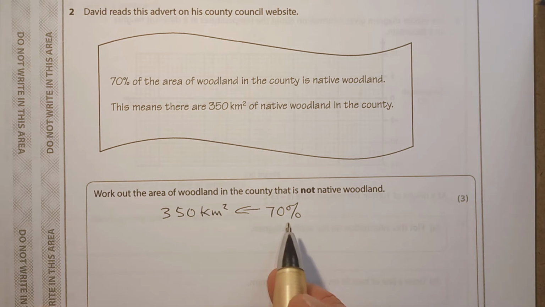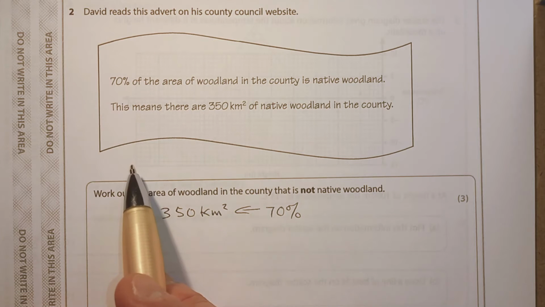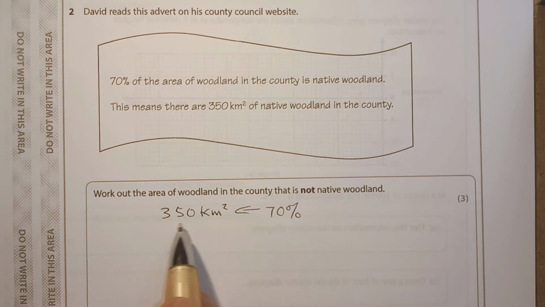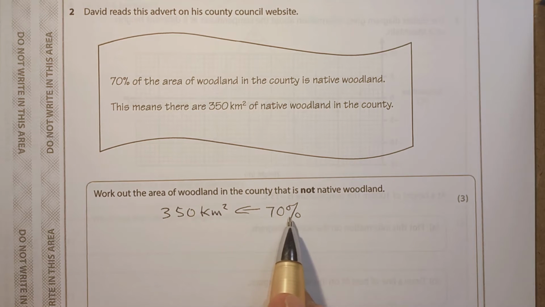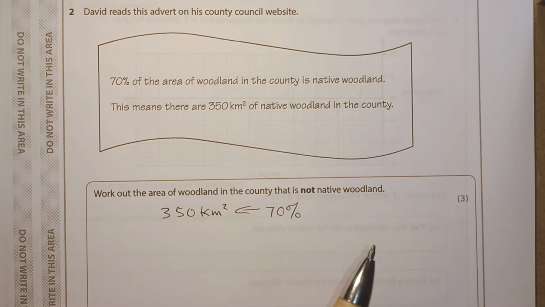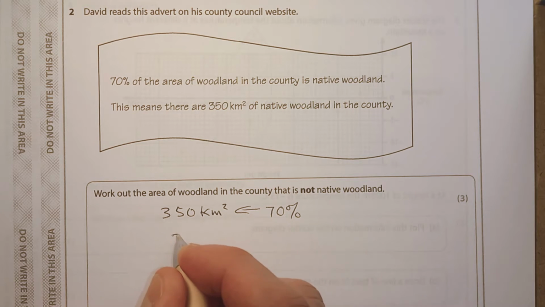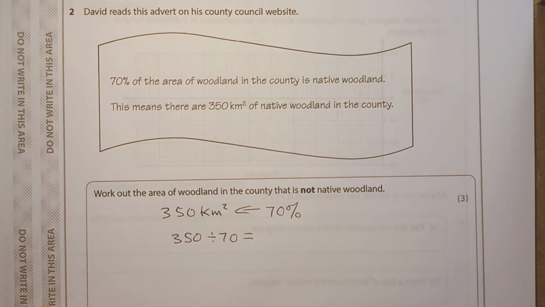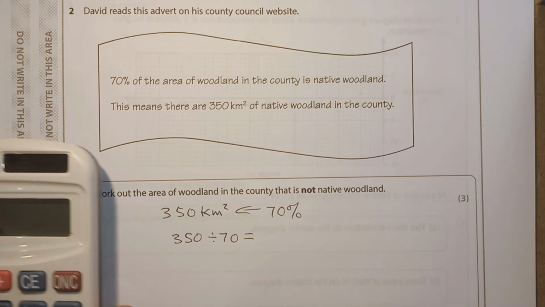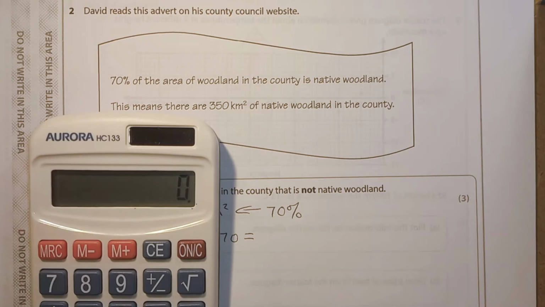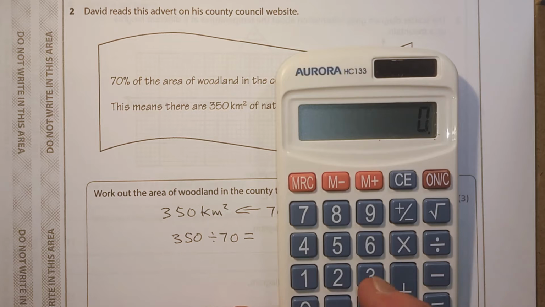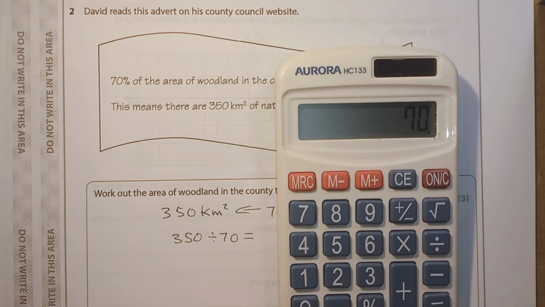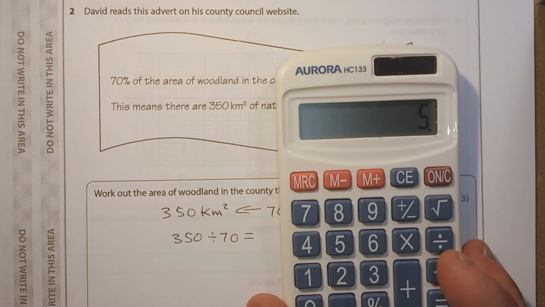Now, we want to work out what the other bit is, what the 30% is really, because it's going to be 70 plus 30 would make 100. So one way we can do this, and I think probably the easiest way is to say, well, what would 1% be? So if we take the 350 and divide it by 70, this will tell us how much woodland equates to 1%. And now we can use a calculator for this. So let's put this one over here. So 350 divided by 70 is going to be 5.